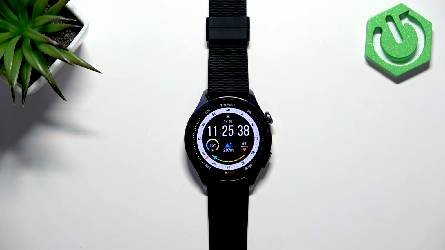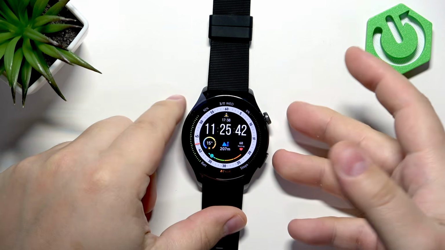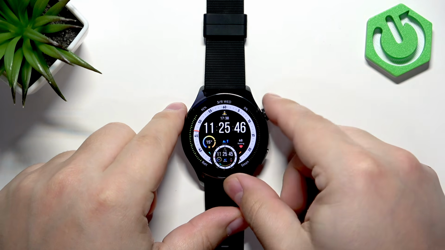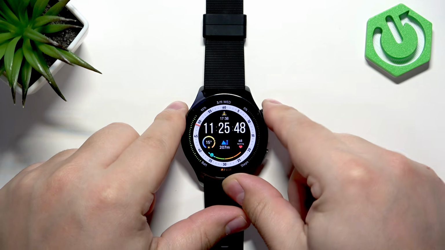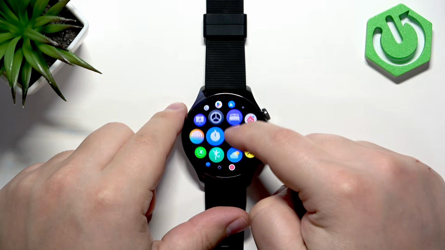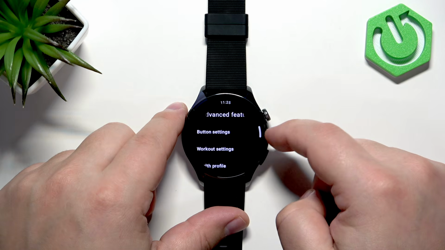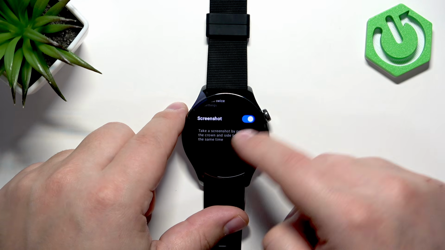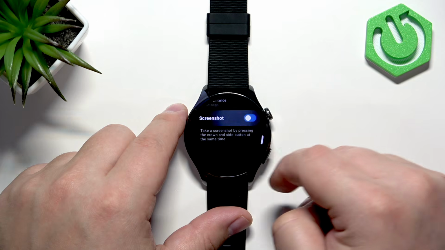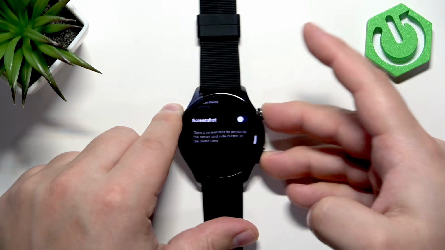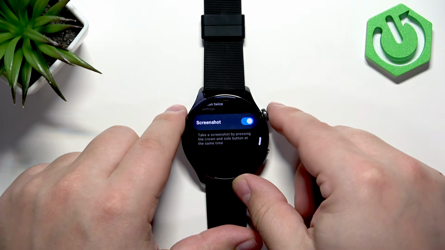Another thing I want to show you is how to take a screenshot on your watch and how to enable it. Basically, to take a screenshot, you need to press 2 buttons together. And by default, it should be enabled, but if it's disabled for you, go to settings, go to advanced features, button settings, and here we have the screenshot, and you can enable it or disable it. Of course, if you don't like it, you can disable it. And if you disable it, it won't work anymore.